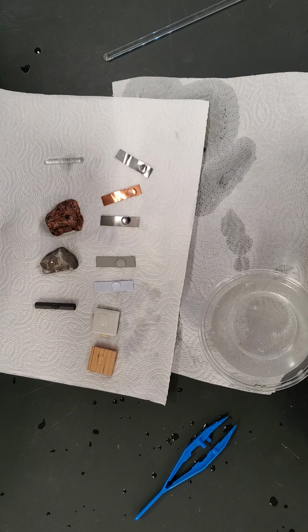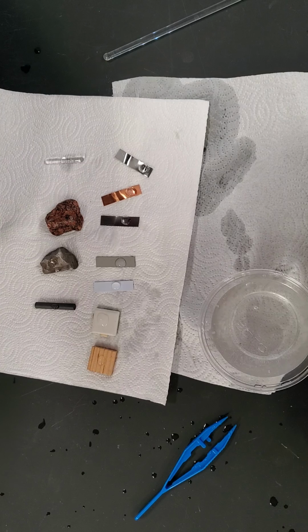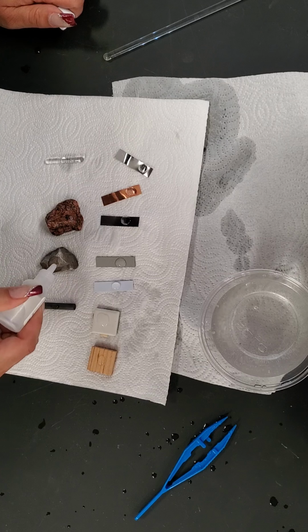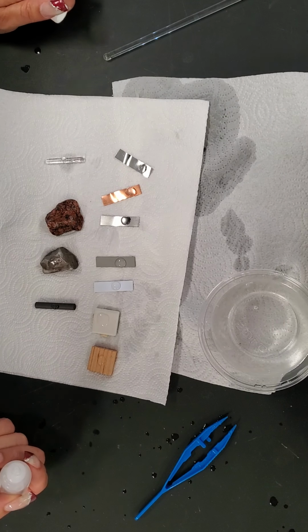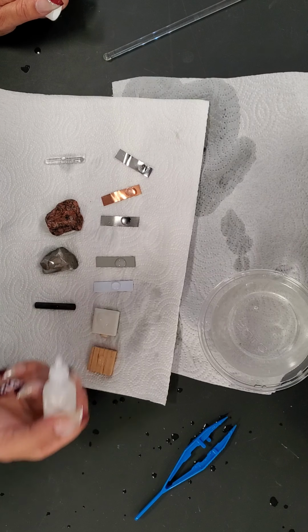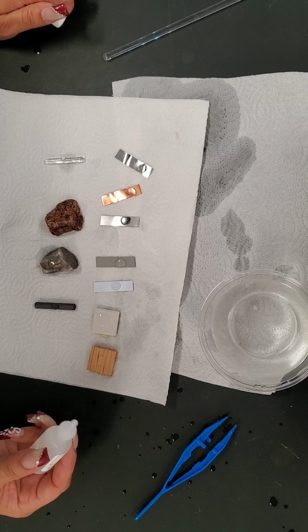And looking at all of the substances, the one substance I did see a positive reaction with is limestone. The limestone, I don't know if you could see it there, but it did bubble a little bit.